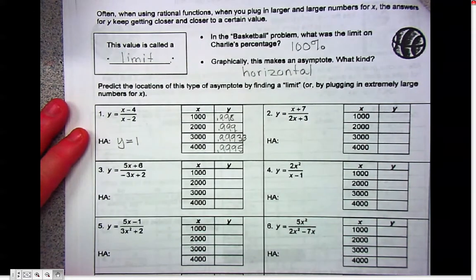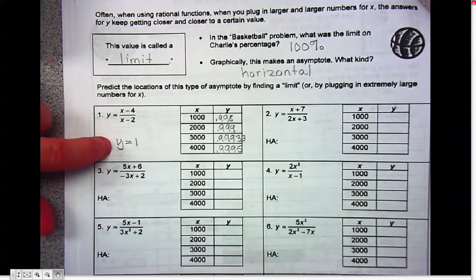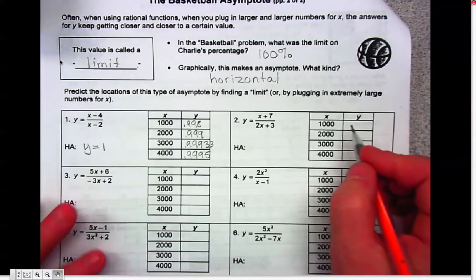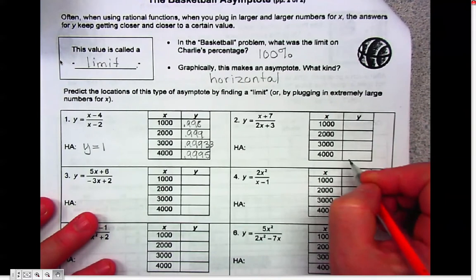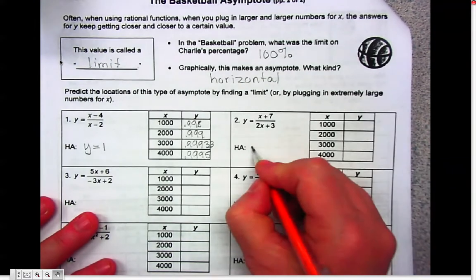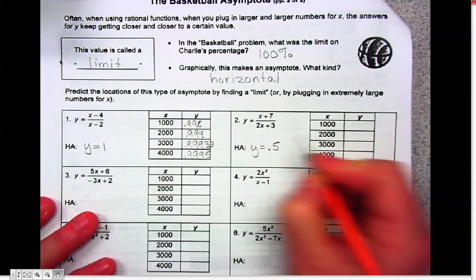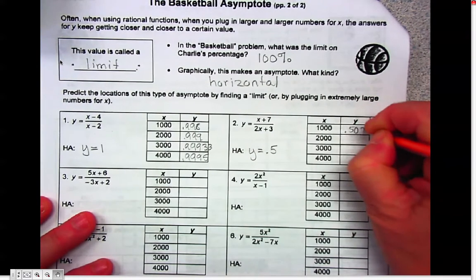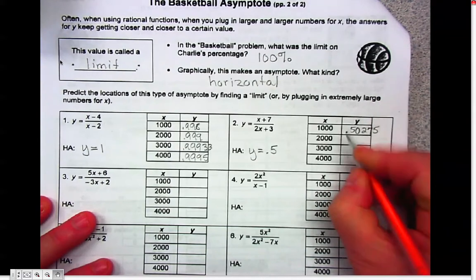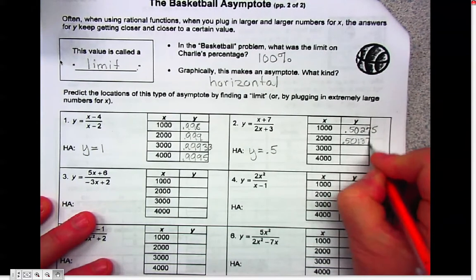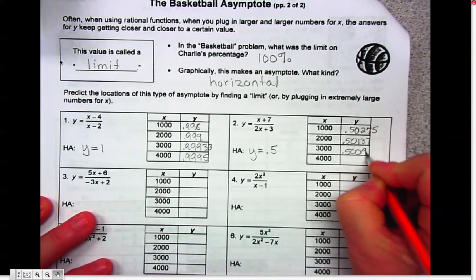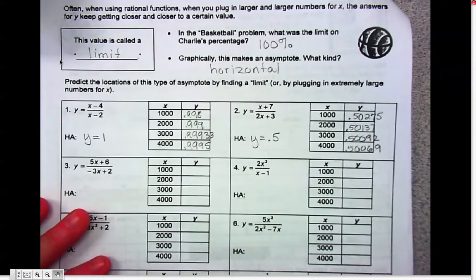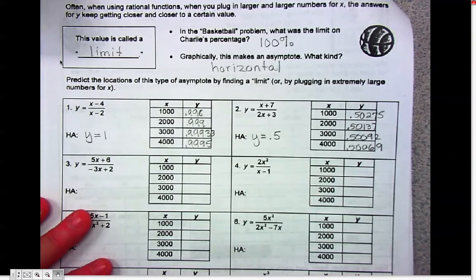We're going to see if there's a pattern between the horizontal asymptote and the equation. Okay. So how about in number 2? What was this one going towards? Okay, let's go ahead and write down the table, Jared. What did you have? 0.50275, 0.50037, 0.50092, 0.50069. Okay, so it is going towards 0.5, isn't it?